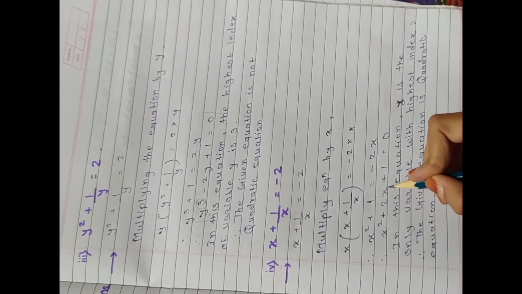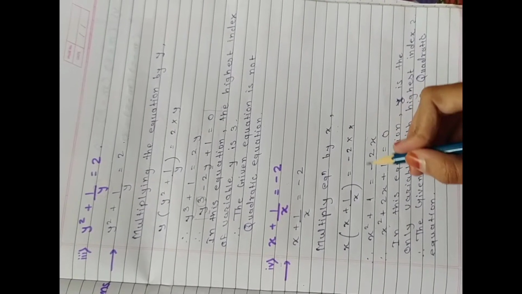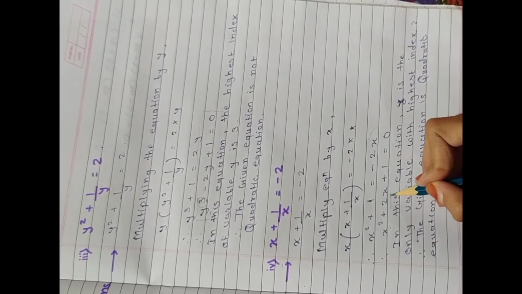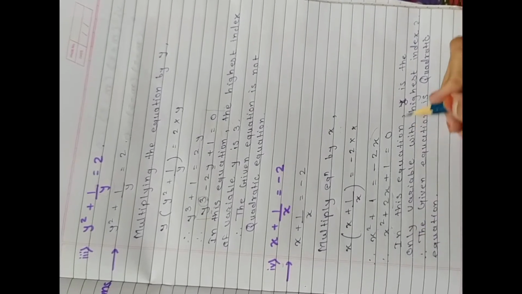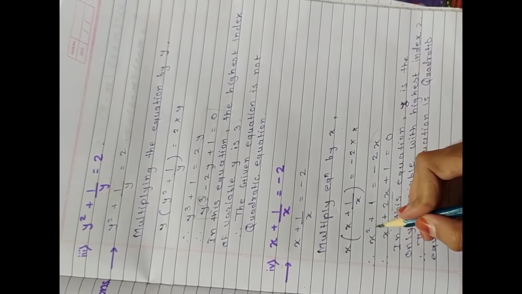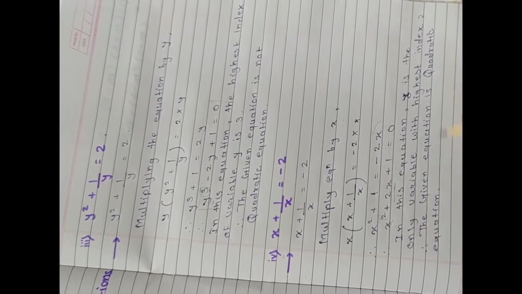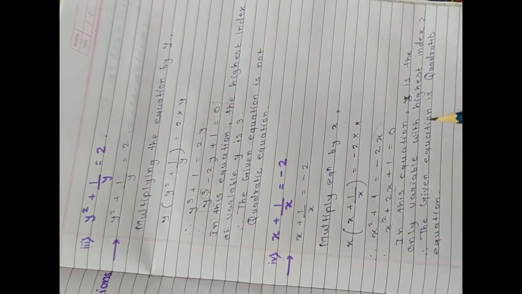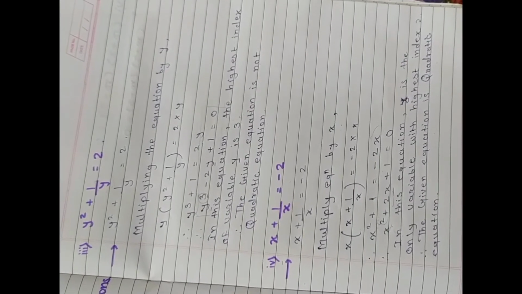x square plus 2x plus 1 is equal to 0. That minus 2x goes to plus 2x. Now look, in this equation x is the only variable, and the highest degree of that x is 2. Therefore, this equation is a quadratic equation.